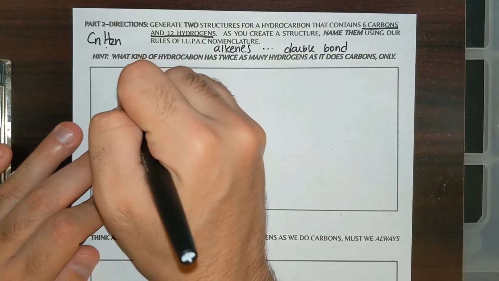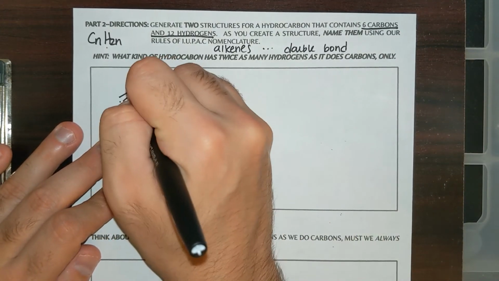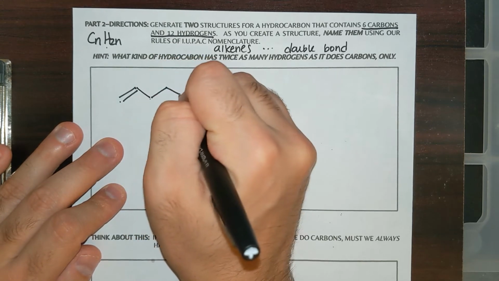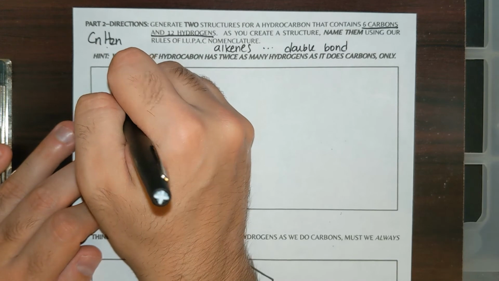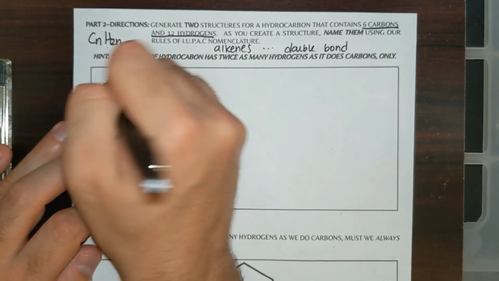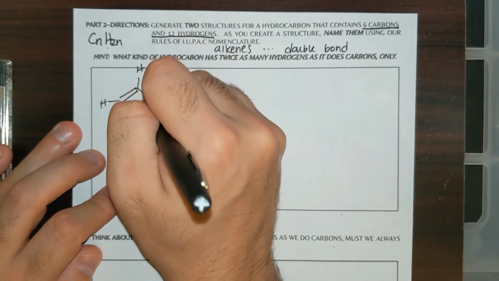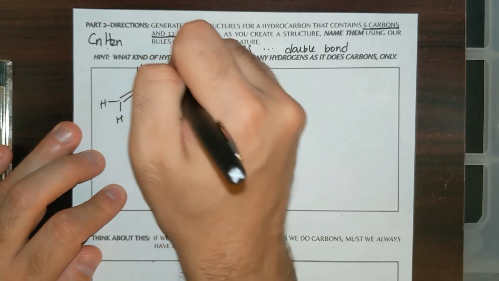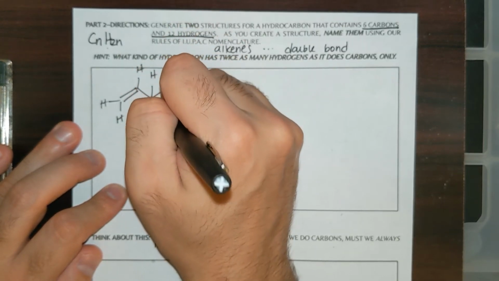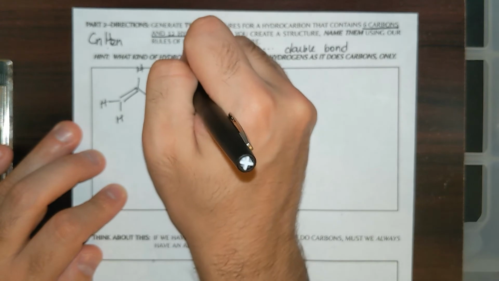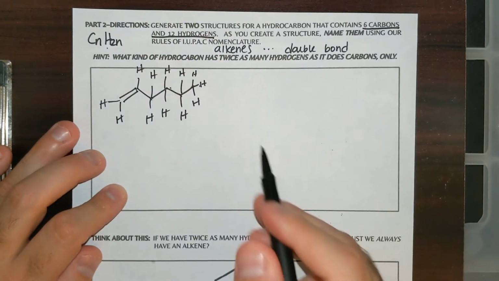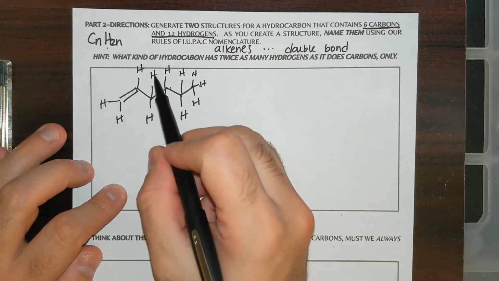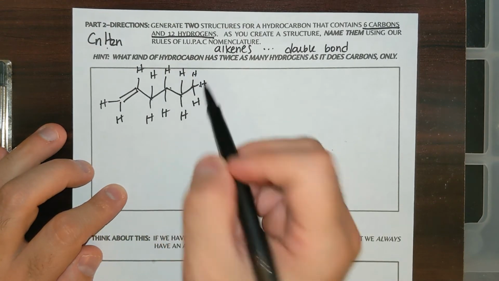So I'm going to draw the structure simply like this. 1, 2, 3, 4, 5, 6. And just in case, I'm going to put in the hydrogens. One hydrogen here, here, here, here, here, here, here, and finally there are 3 on the end here. If I go and count, 1, 2, 3, 4, 5, 6, 7, 8, 9, 10, 11, 12.